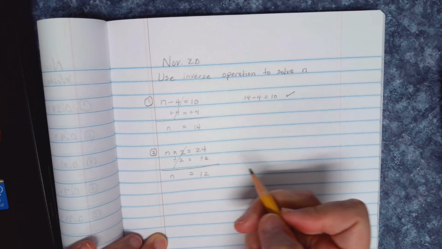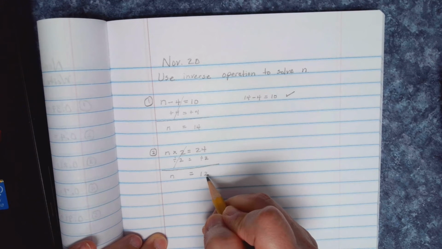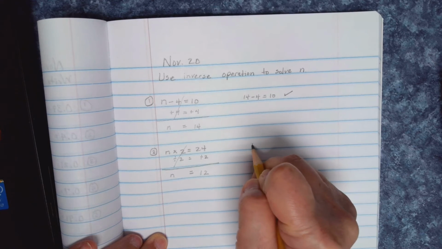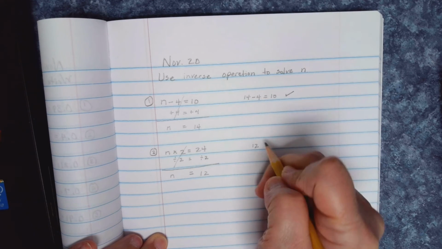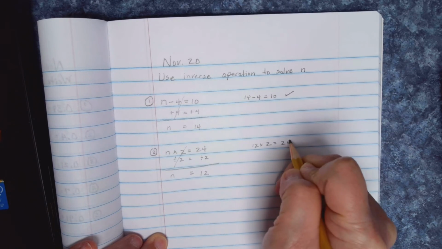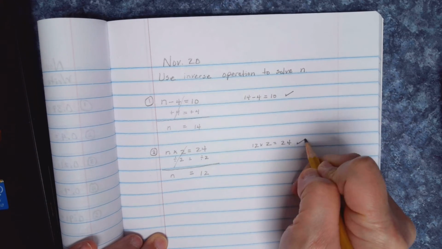Okay, let's check and see if this works out. Replace 12 in place of n. 12 times 2. Is that equal to 24? Yes, it is. So it checks out.